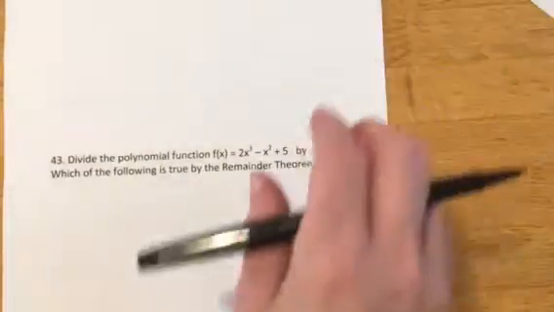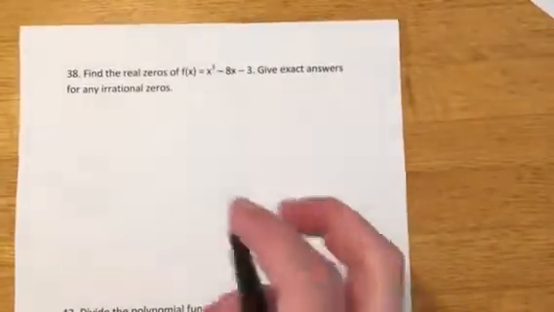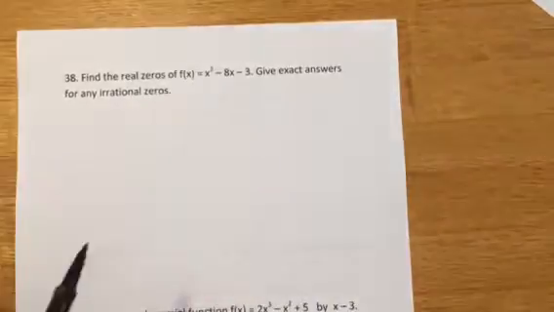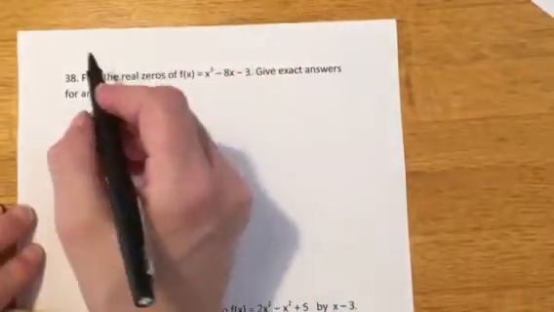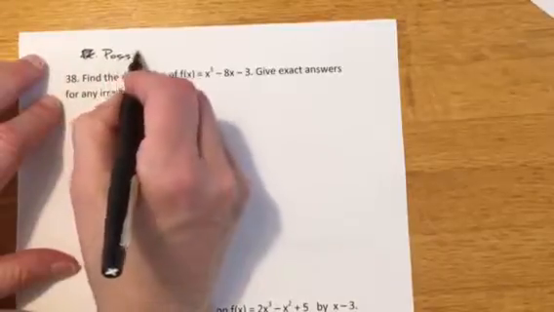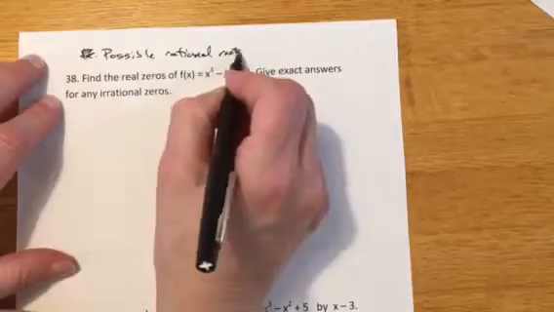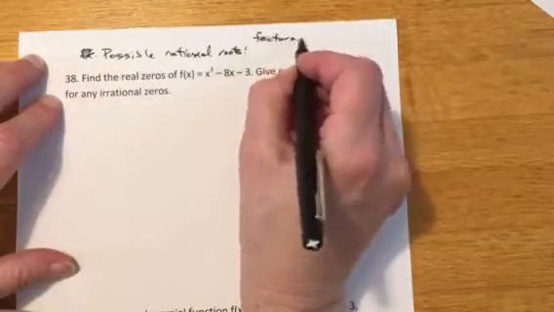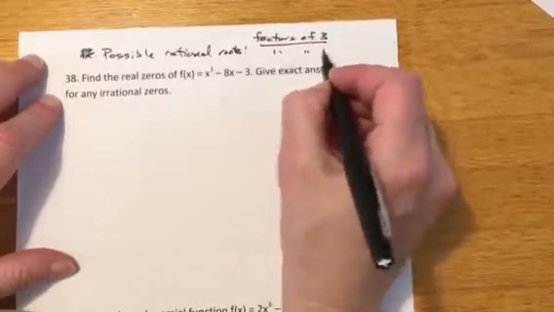All right, next one we're going to take a look at is number 38, which is find the real zeros of a cubic. Okay, we can't factor this, so the only way to really get started is to maybe graph it. Keep in mind, if you're going to look at the rational roots theorem, the only possible rational roots, you take the factors of 3, or the constant term, over the factors of the leading coefficient, which is 1.